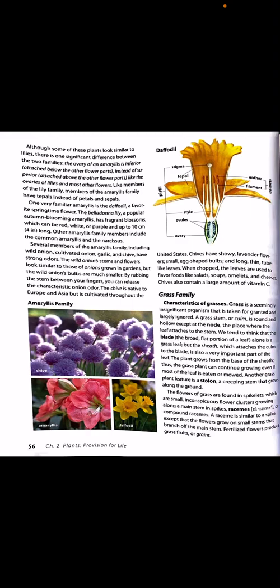but the sheath, which attaches to the culm of the blade, is also a very important part of the leaf. The plant grows from the base of the sheath, thus the grass plant can continue to grow even if most of the leaf is eaten or mowed. Another grass plant feature is a stolon, a creeping stem that grows along the ground.